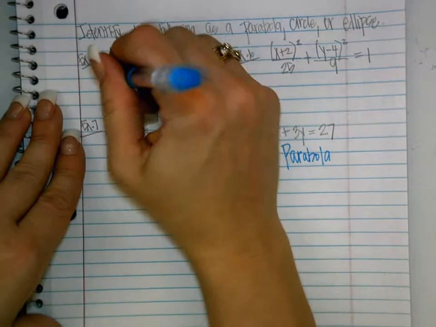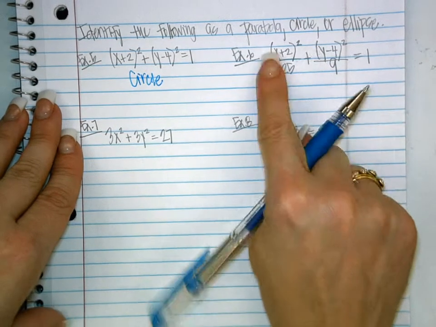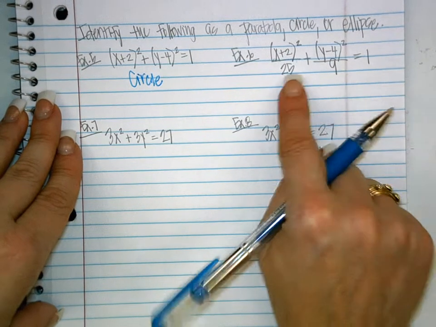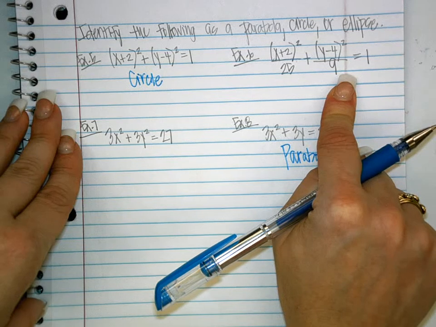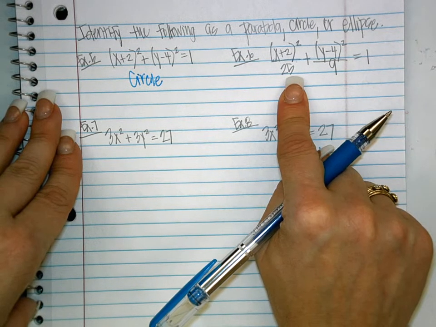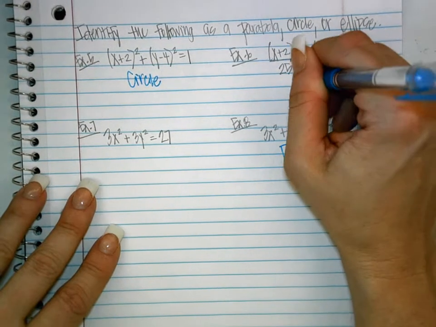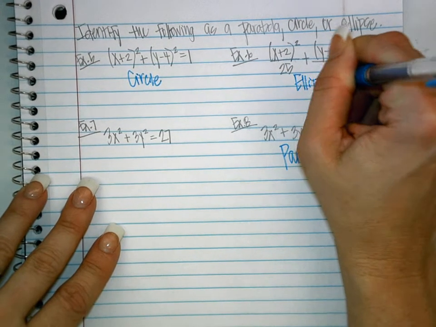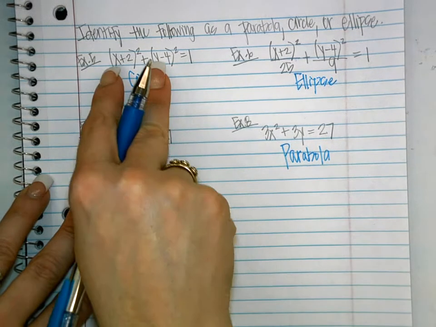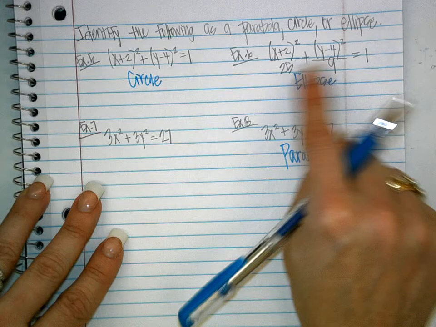Automatically, that's a circle. If the coefficients, so the numbers in front, or the denominators are different, you'd have what kind of shape? An ellipse, because this one you'd move side to side 5, up and down 3, that's going to create an egg shape, so this is an ellipse. So again, if you have the same coefficient or same denominator, it's always a circle. Different coefficients or denominators, it's an ellipse.